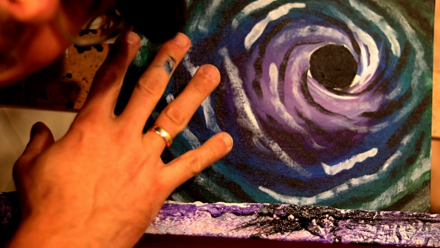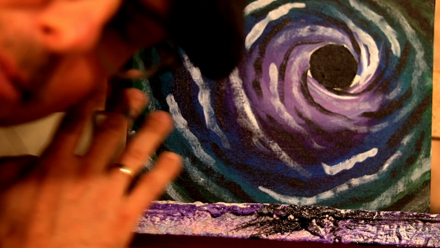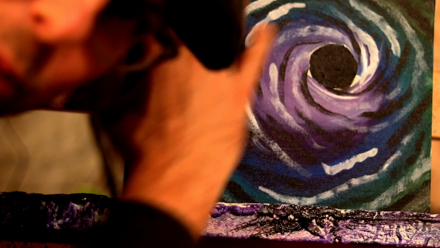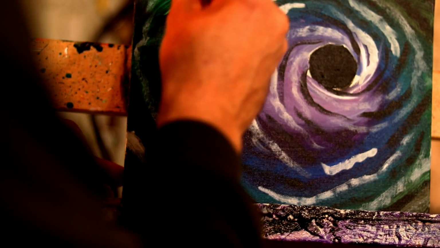For this painting we laid in the gas in the dark space, so now we're going to do translucent colors on top of that and lighten up the gases and give them actual real color. It'll give it that spiral effect and make it more realistic looking.